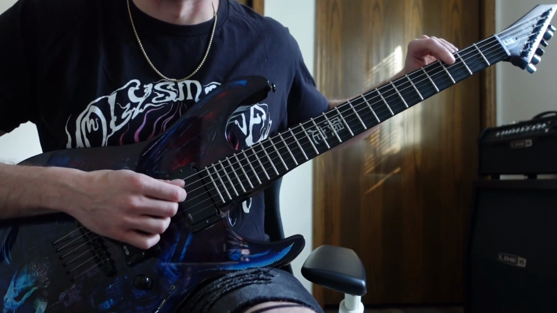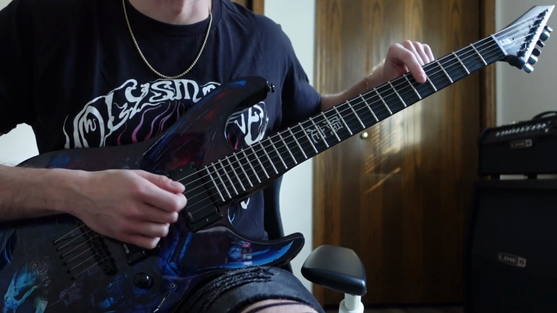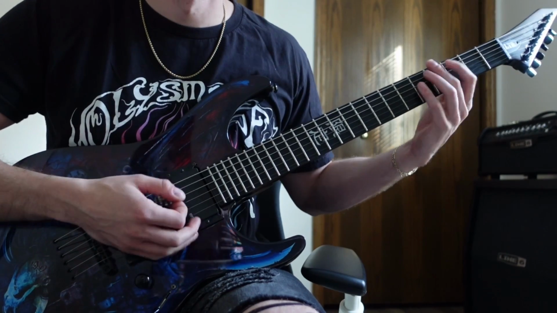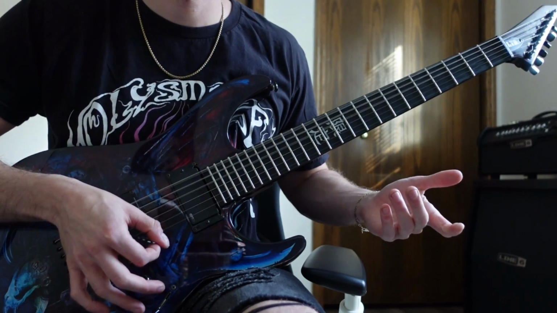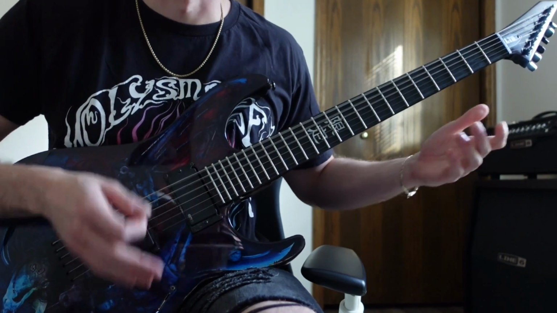Then the next chord's a 3rd fret power chord of the A and the D. So then you've got a 5th of the D, obviously. But I think 3rd fret power chord of the A. So all together. And then open again.